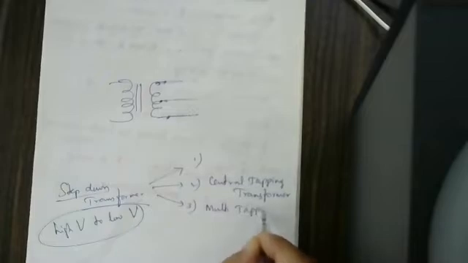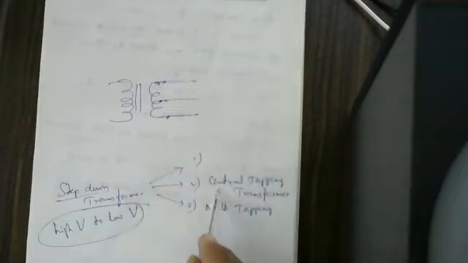The third one is called the multi-tapping transformer. The first one, a normal transformer, has only one output, only 2 wires. The second, the central tapping transformer, has one output taken at the midpoint of the coil, the midpoint of the number of turns.